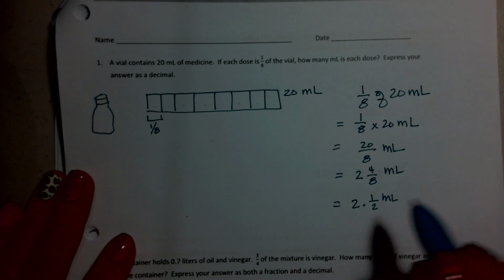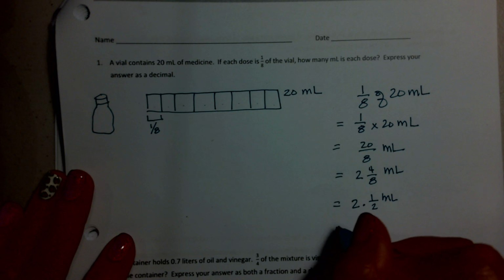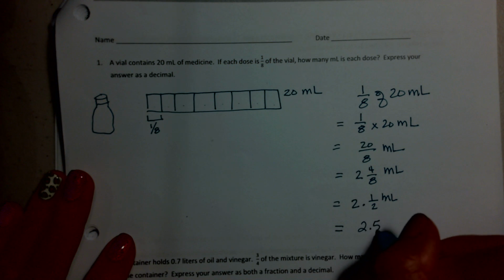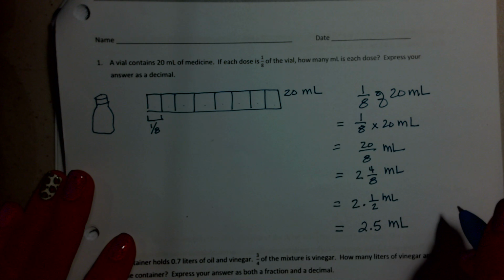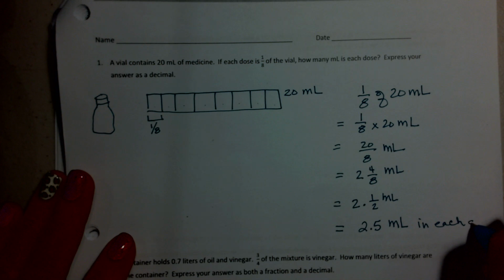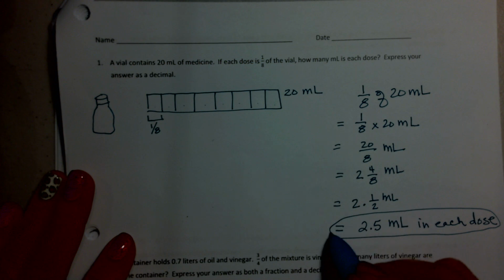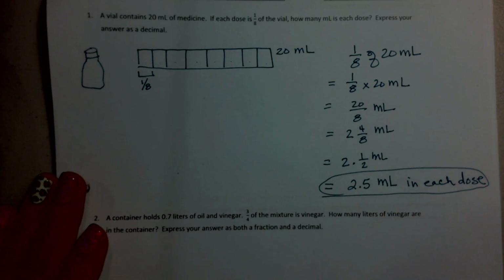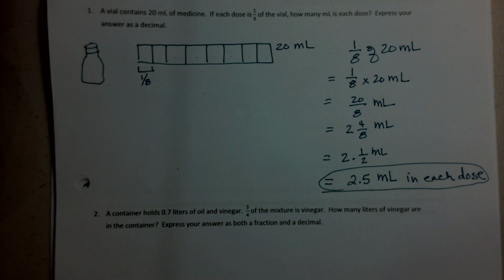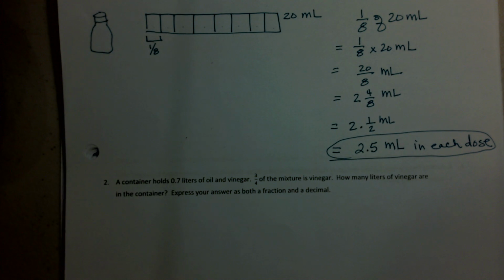Express your answer as a decimal. So now we need to express 2.5 milliliters as a decimal. 2.5 milliliters in each dose. Okay, so that's your answer. I don't think that was too difficult. I think everyone watching this video who has been going through Module 4 can do that successfully. Here we go. Next problem.